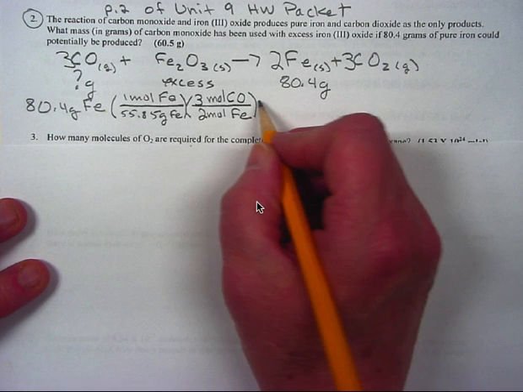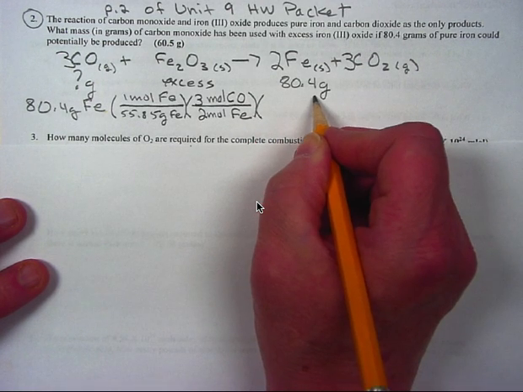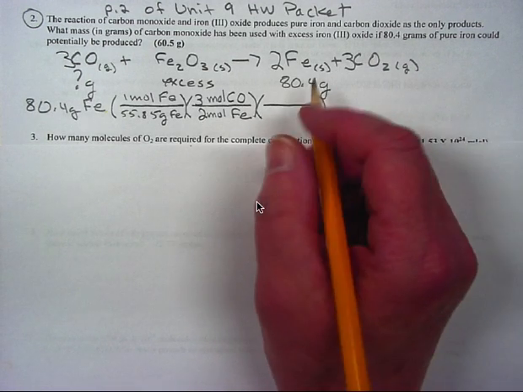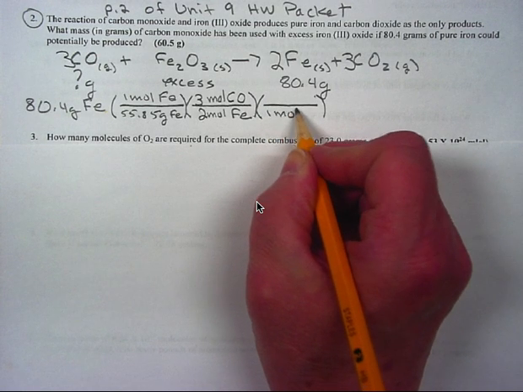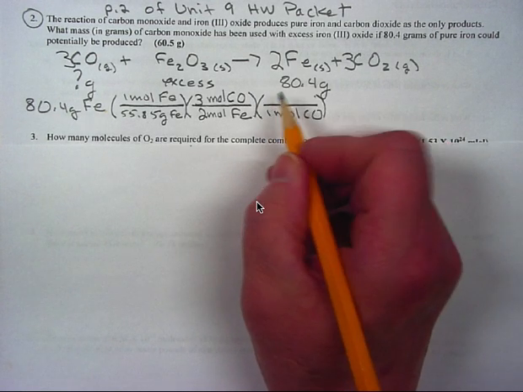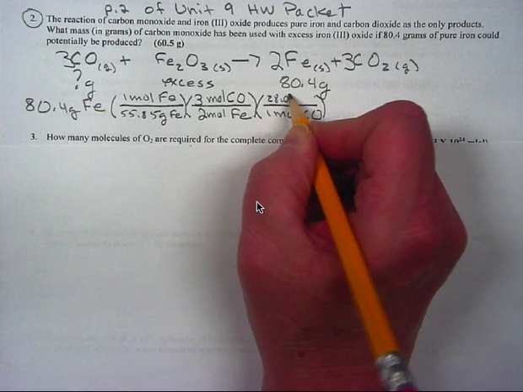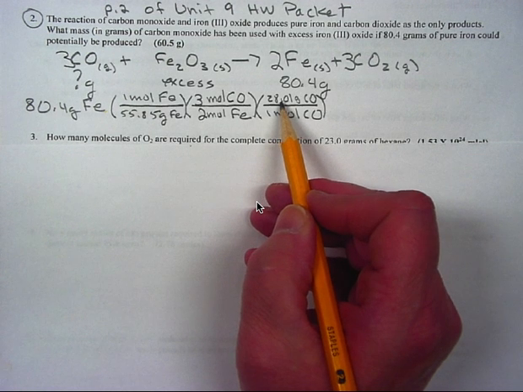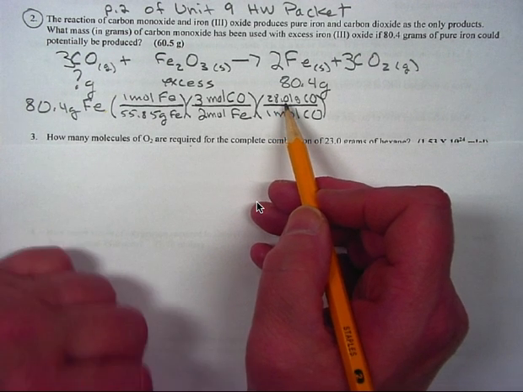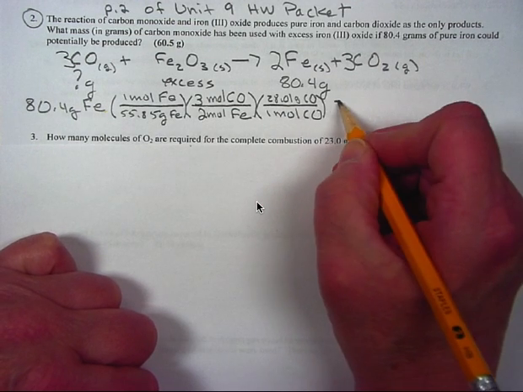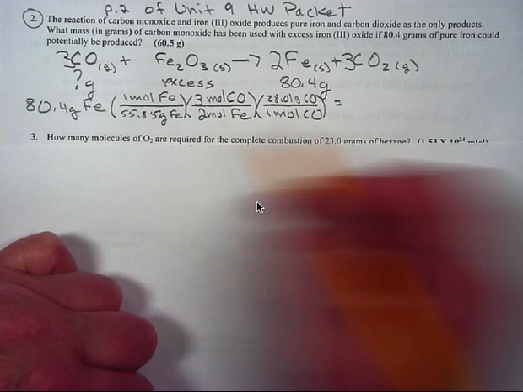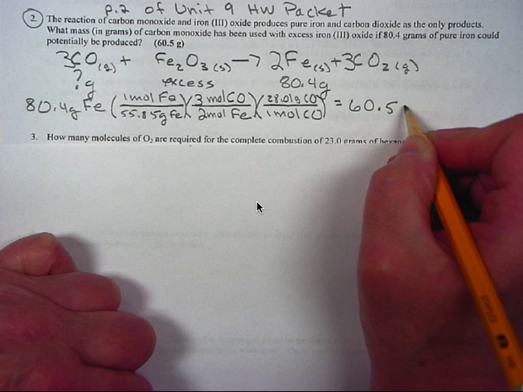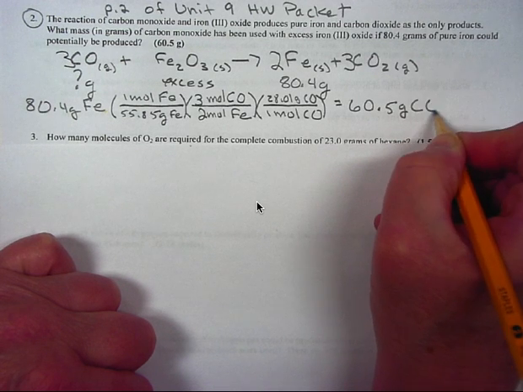And then our next step is where we're converting back to grams, but we'll be using the molar mass of carbon monoxide to calculate grams of carbon monoxide. So this is the molar mass of carbon monoxide. If we were to calculate that from the mass of oxygen and carbon from the periodic table, and then by multiplying what's on the top and dividing by what's on the bottom, your answer should be 60.5 grams of carbon monoxide.